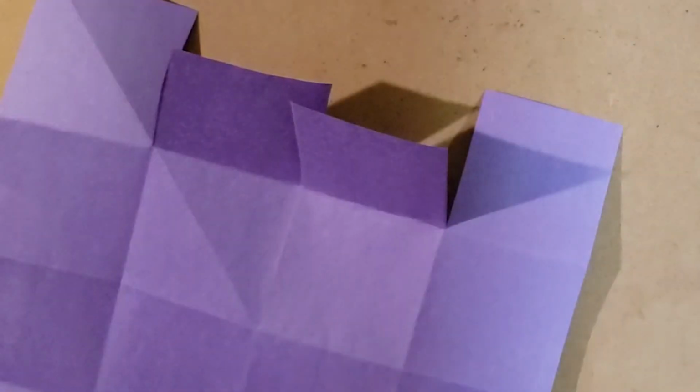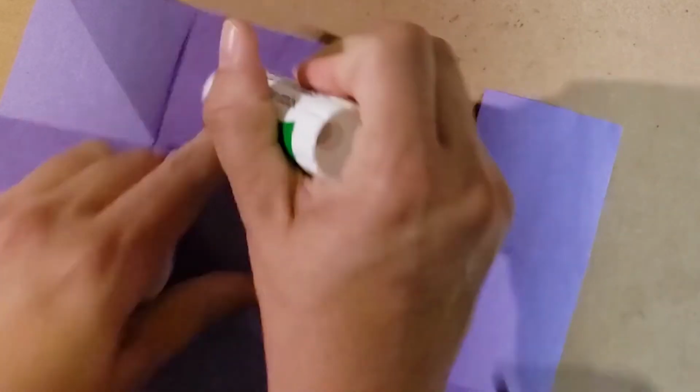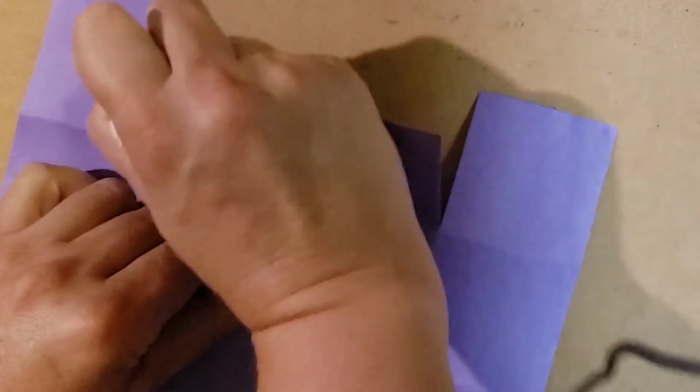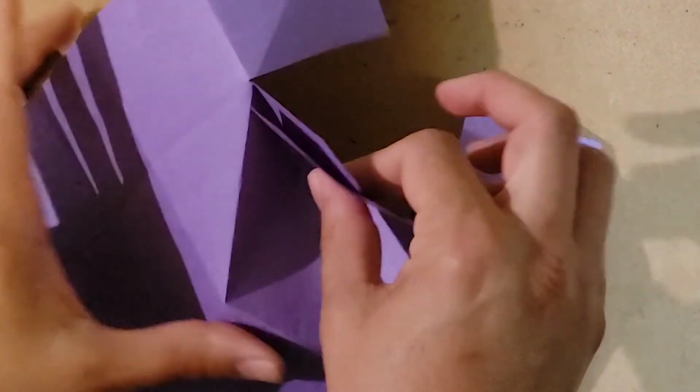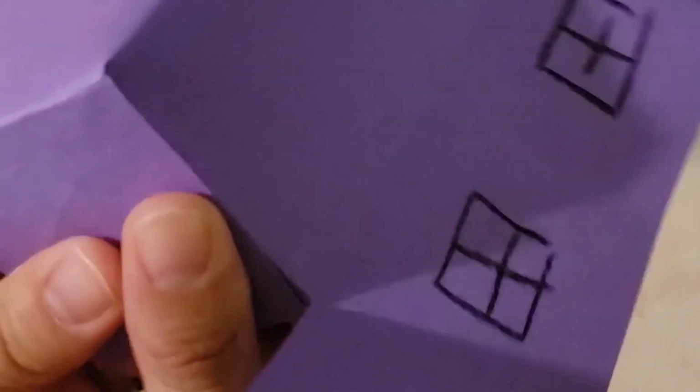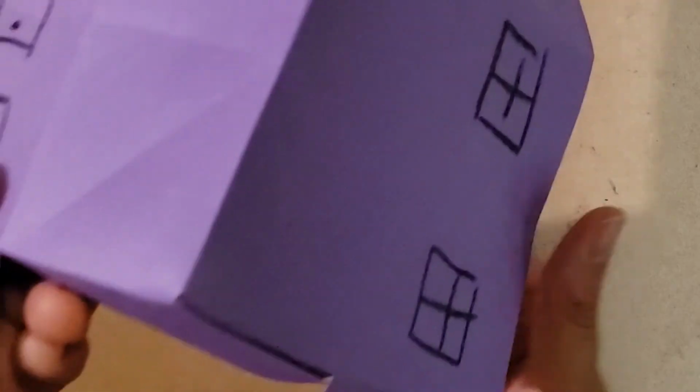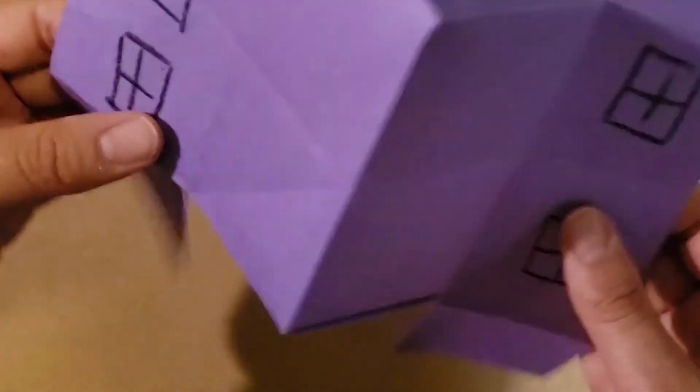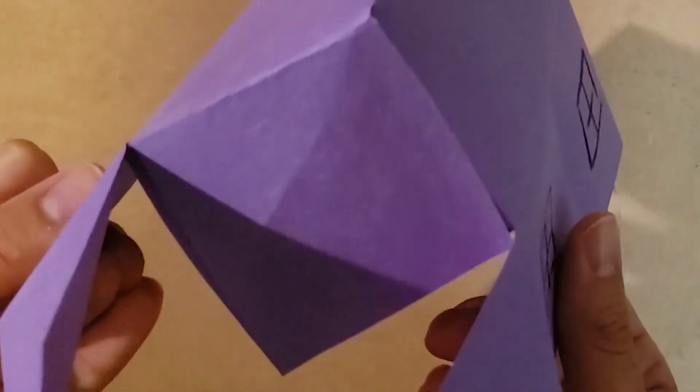So I'm going to put some glue on that, cross them over, and completely overlap. And you're going to do that again on the other side. When you finish taping them down like that, you'll see we've got our roof.